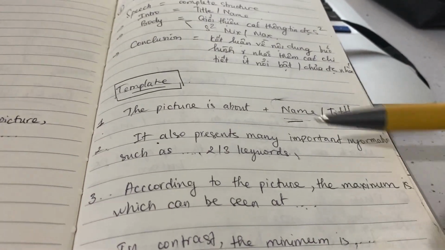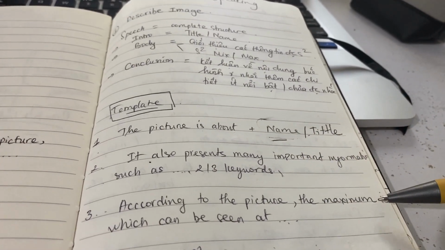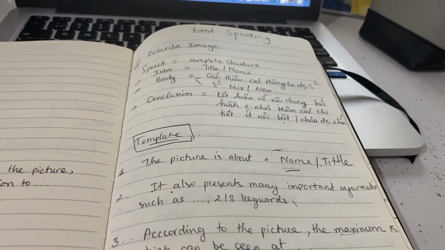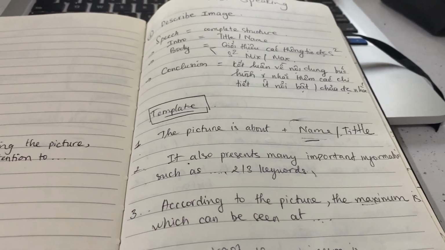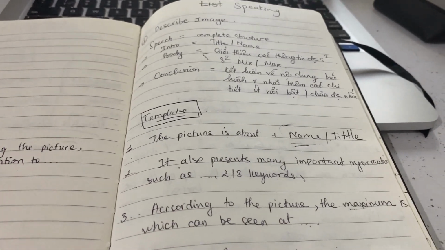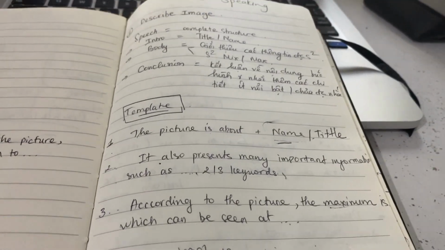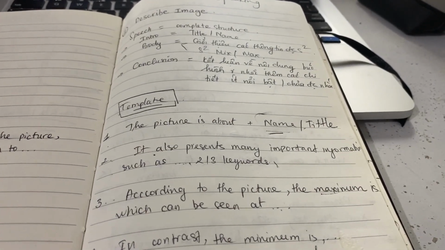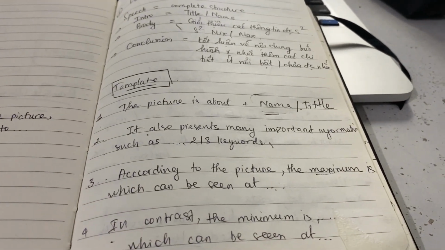Number three: according to the picture, the maximum is... It's very important to include the maximum and minimum within the graph or the bar chart. If it's a process, then maybe the first step, the second step, but it doesn't matter. You can use this template for any type of picture. That's the good part. You can just learn one template and apply it to every type of picture.